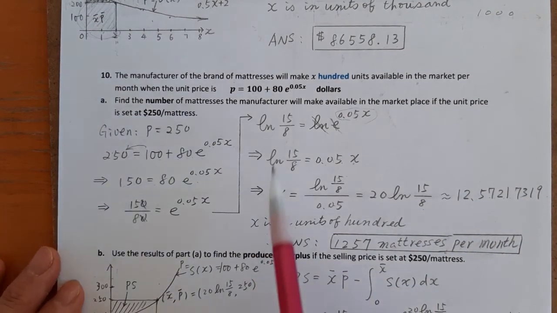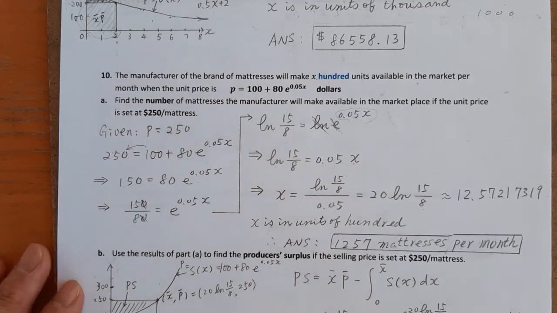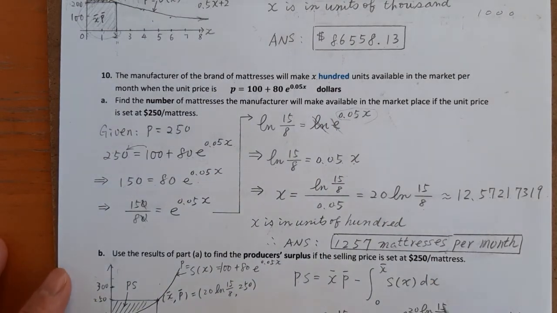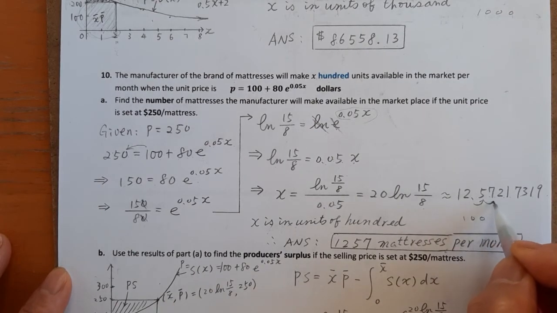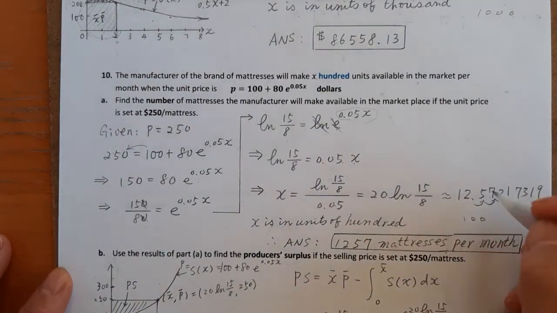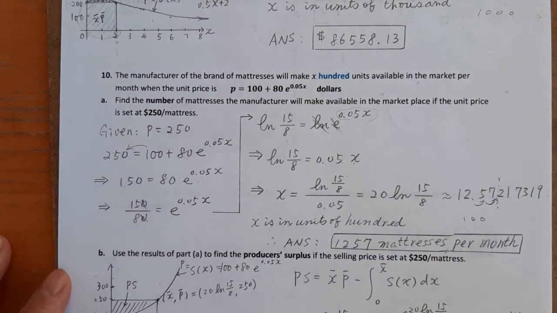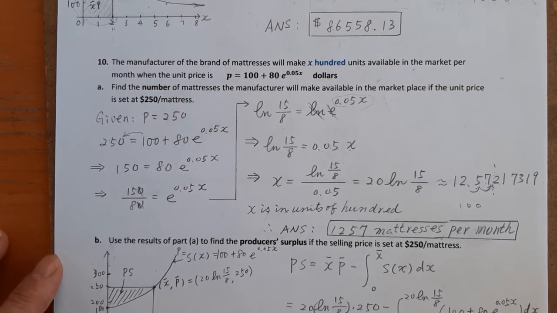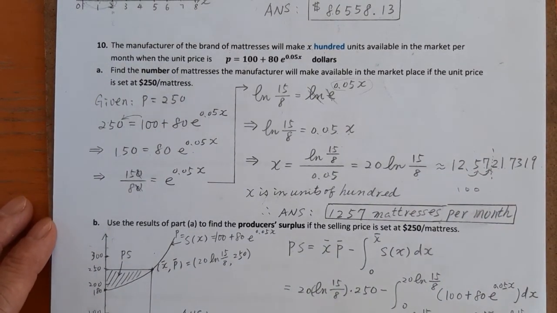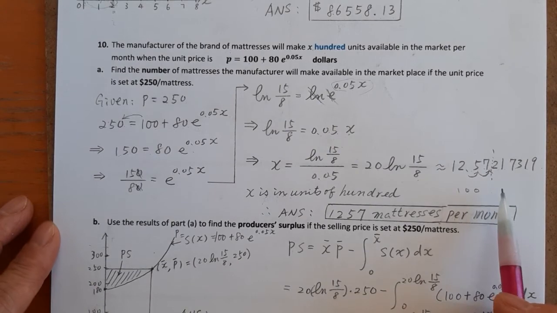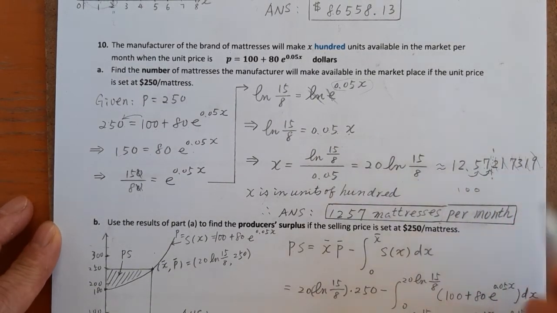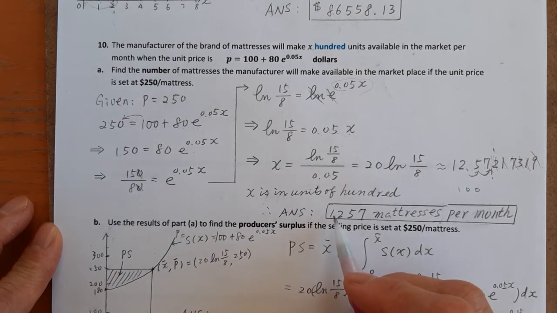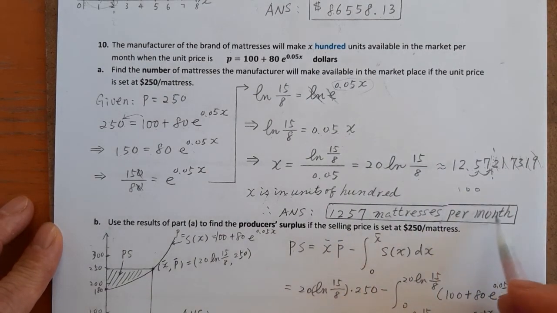12.57217319. Since x is in 100 units, we need to multiply by 100, so 20. Move the decimal point to the right 2 positions. And since it is matrices, it should be a whole number, impossible to have 0.2 matrices. So for a whole number, rounding, the digit here is less than 5, so truncate. So we get 1,257 matrices per month.